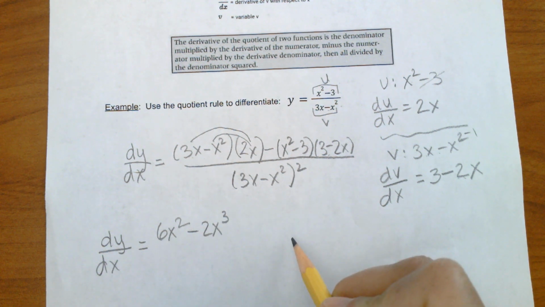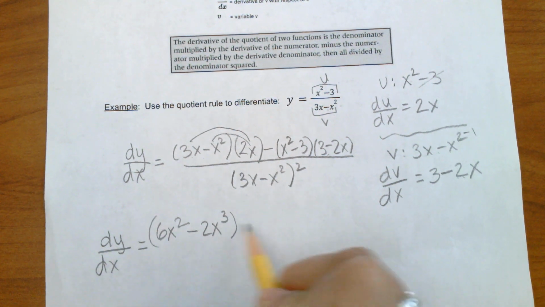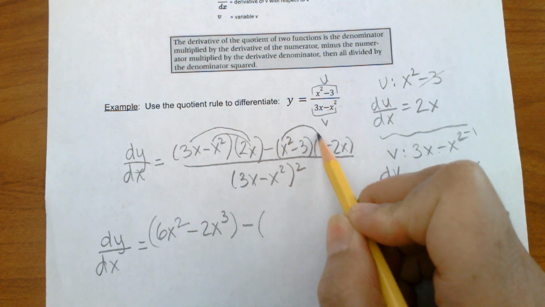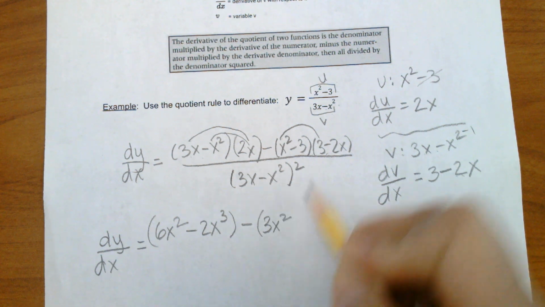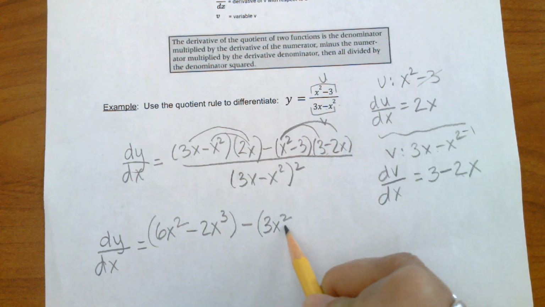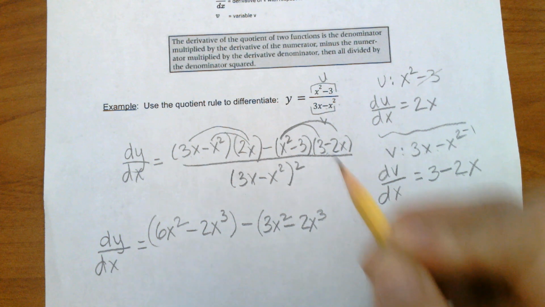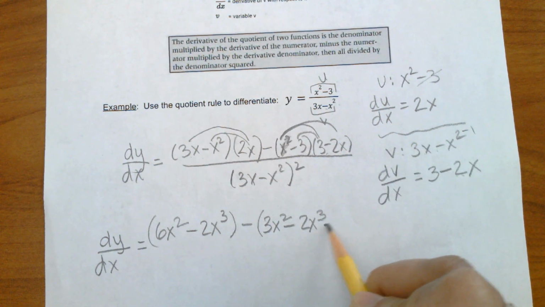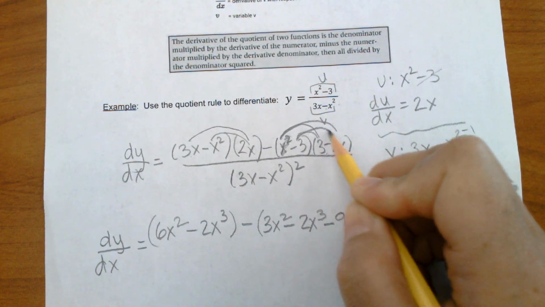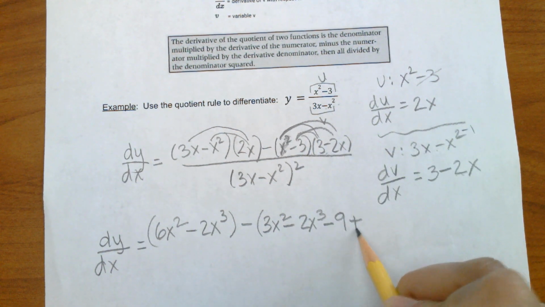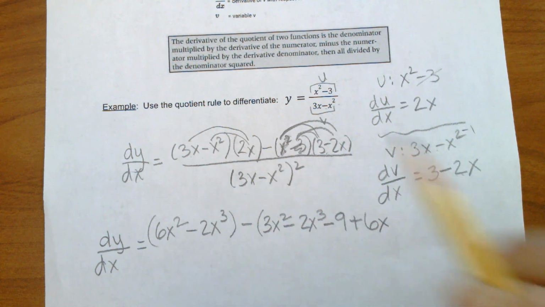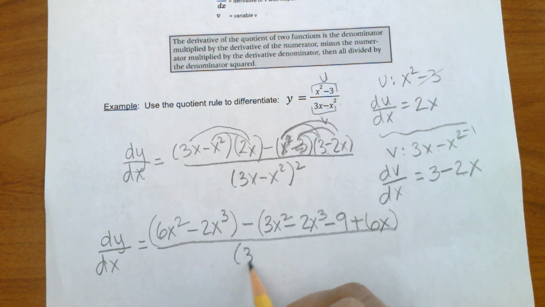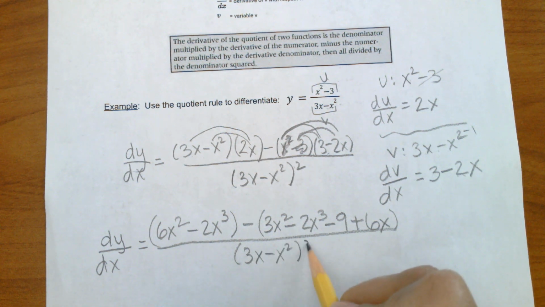Then I'm going to keep my parentheses, minus, and multiply this out. x squared times 3 is 3x squared. x squared times negative 2x is negative 2x to the third. Negative 3 times positive 3 is negative 9. Negative 3 times negative 2x is positive 6x, and that's done. All divided by, don't forget your denominator, 3x minus x squared, squared.